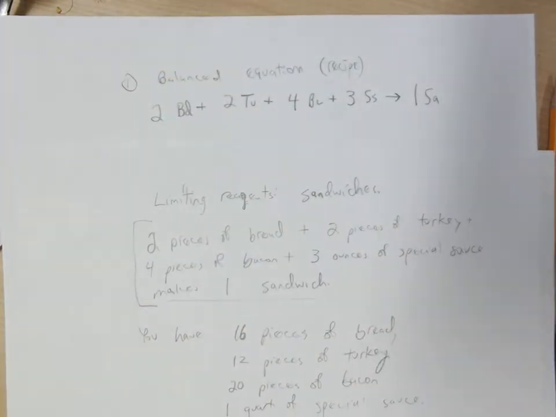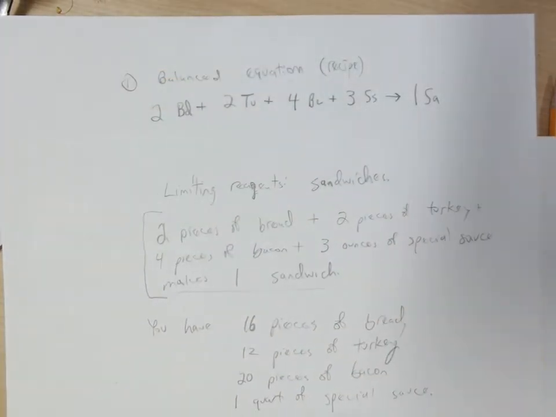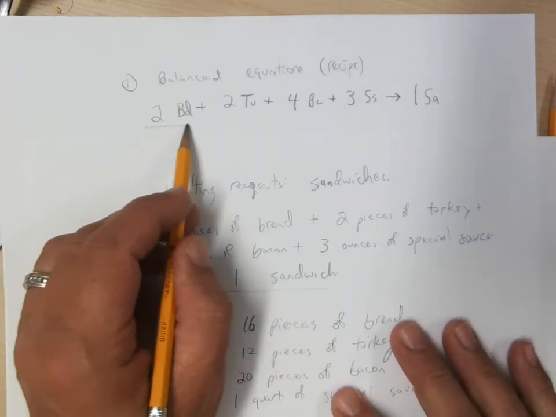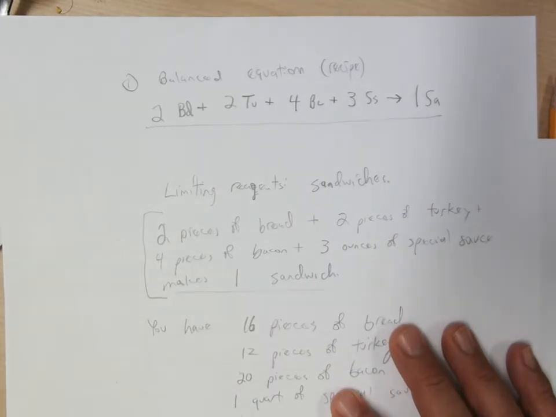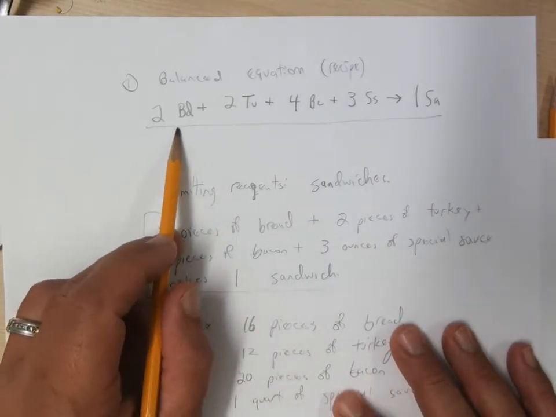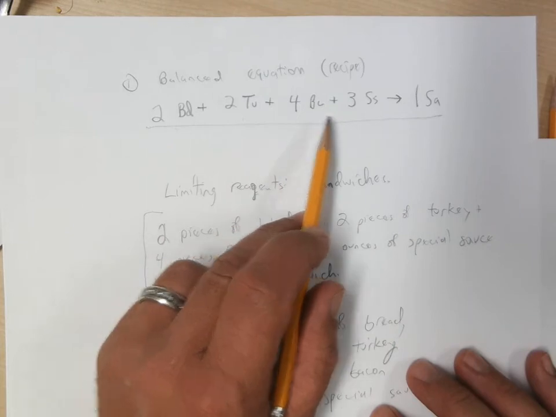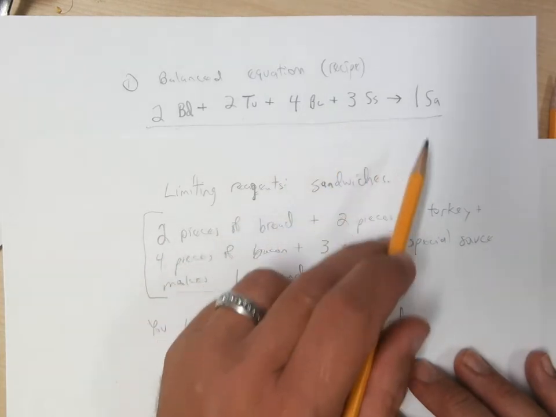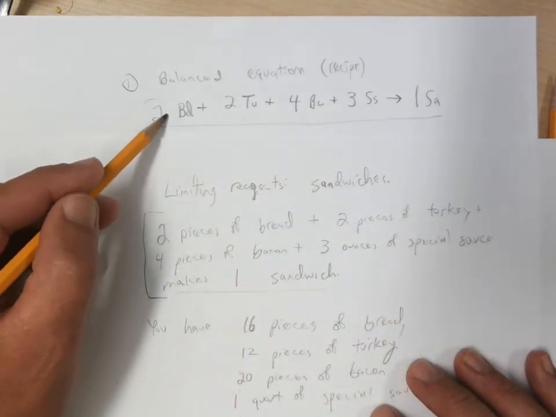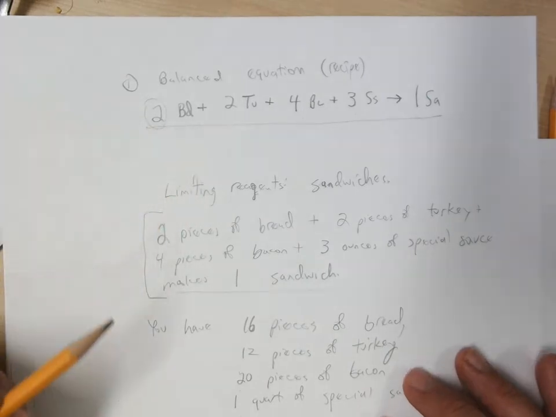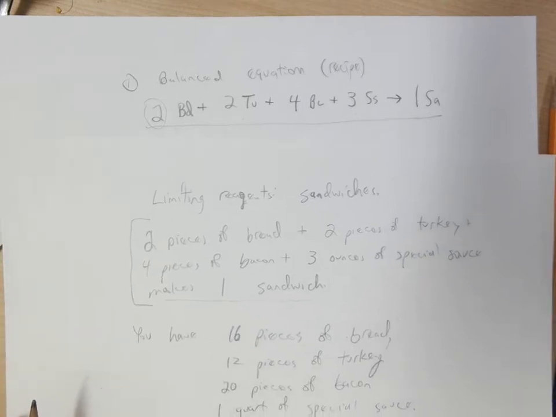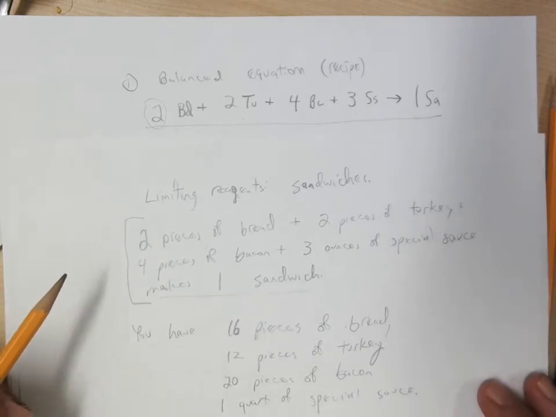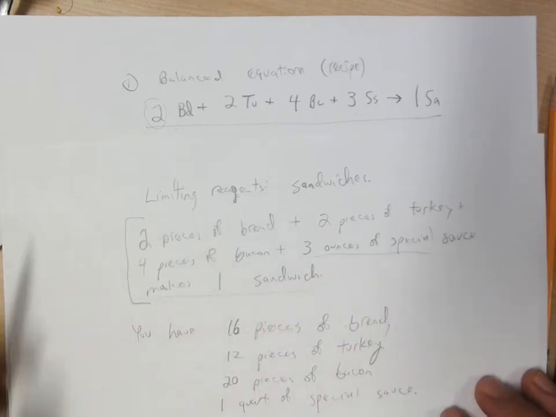So now I've used something that looks a little like element symbols to just say that there's amounts of each material that go into making a certain amount of product. 2 pieces of bread, 2 pieces of turkey, 4 pieces of bacon, 3 ounces of special sauce is 1 sandwich. A difference is in chemistry, the coefficients represent mole amounts. So we're going to get used to working in moles when we do chemistry problems. Here, the units are just pieces, right? Or in the case of the special sauce, ounces.